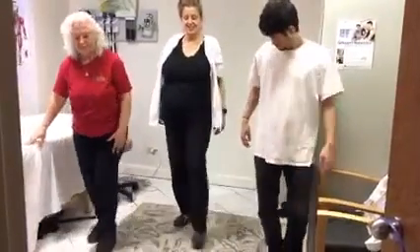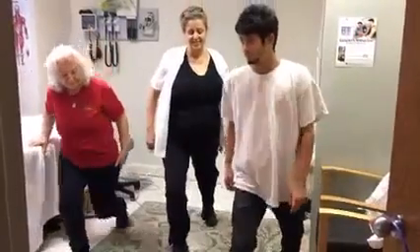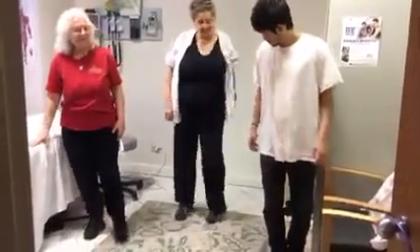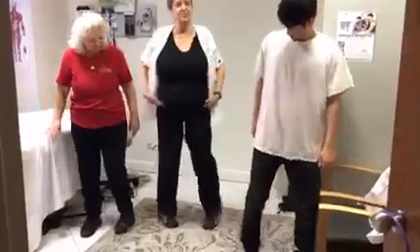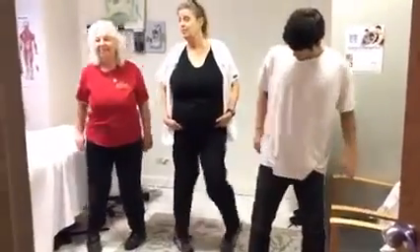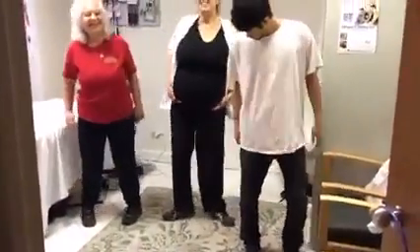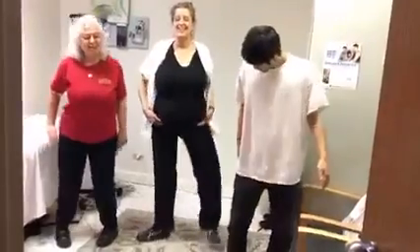And the left leg. And the right leg. Good. So here we're going to go up with our toes in. This is good for the psoas. So we'll say the muscle that we're working on while we're doing it. Psoas. We're stretching psoas.